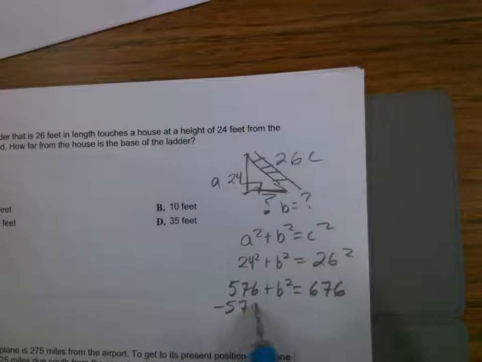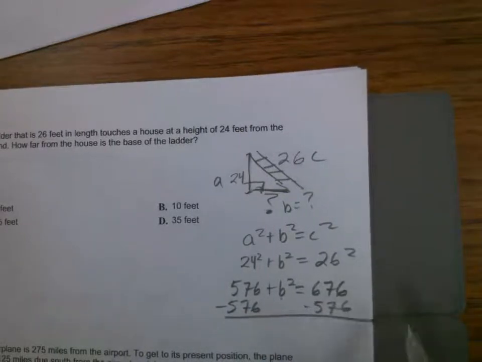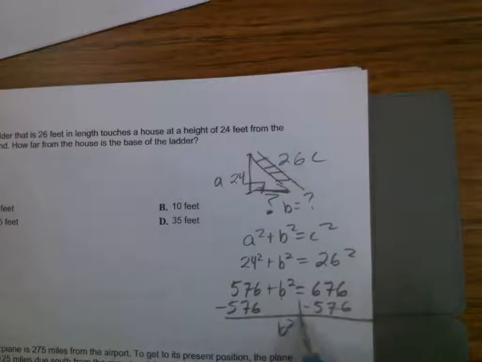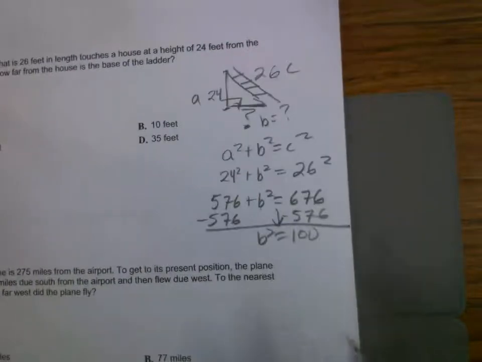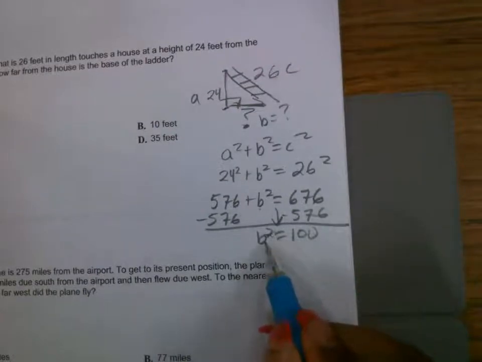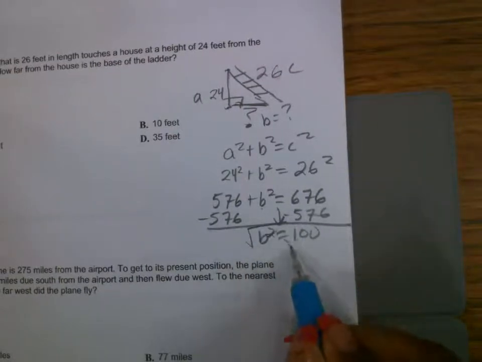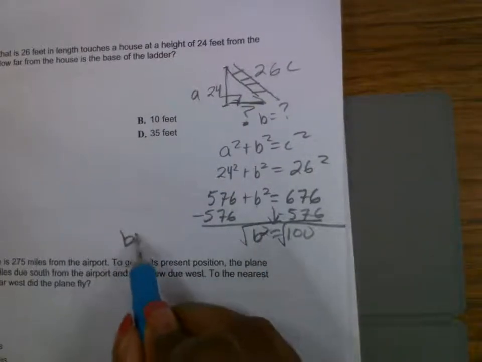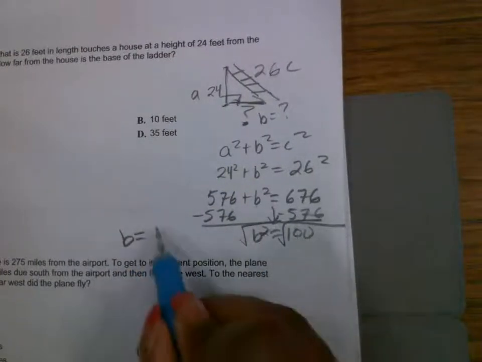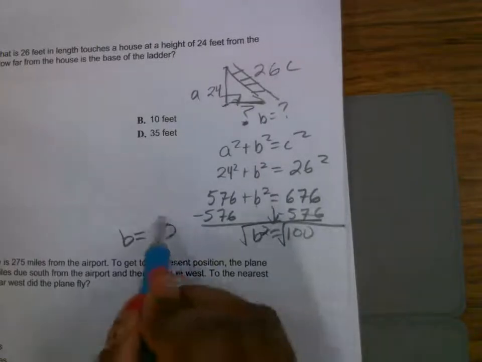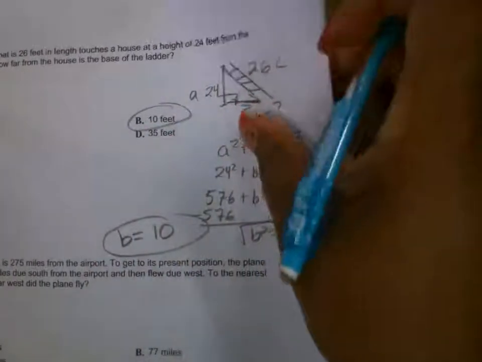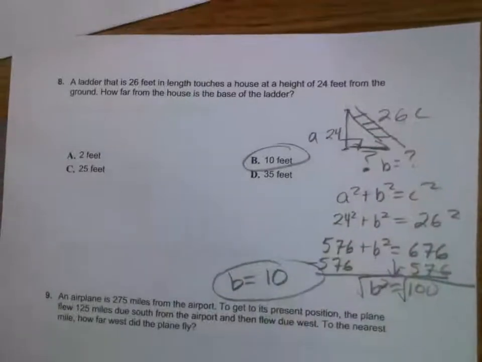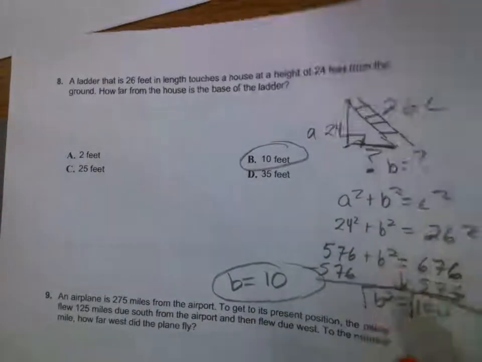So we're going to subtract 576 on both sides. Okay, so this gives me b squared is equal to 100. So last thing we do, the opposite of squaring a number is square root. So we're going to square root both sides. The square root of b squared is just b. The square root of 100 is 10. So it's going to be 10 feet b. Okay.